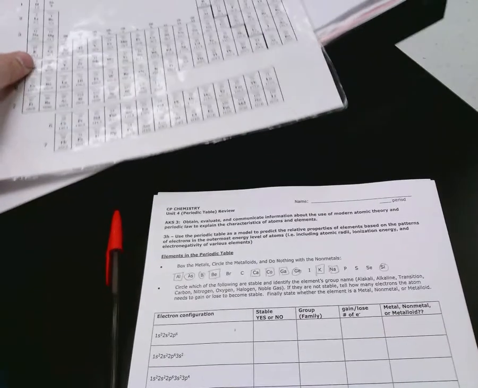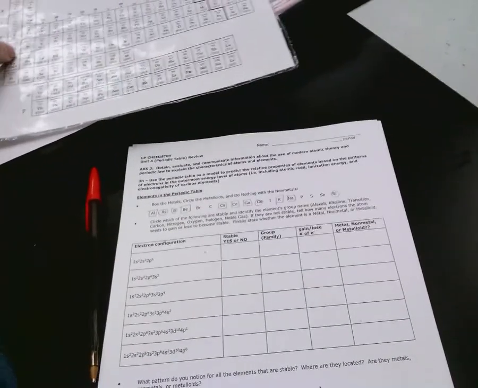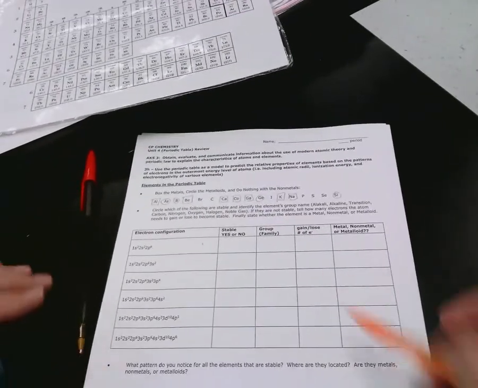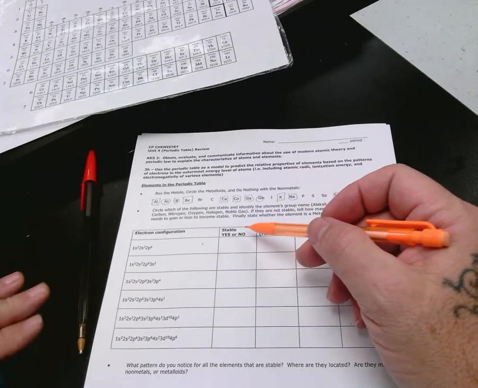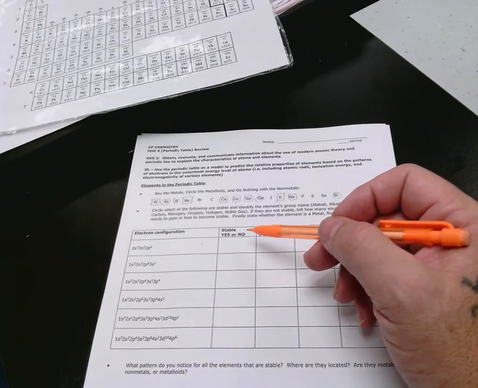Okay. So we're going to move on to this next part, electron config, and what we can learn from electron config. So what we know about electron config. So the first one is stable, yes or no. I don't like stable because that's a reactivity term, but we should say reactive or non-reactive.